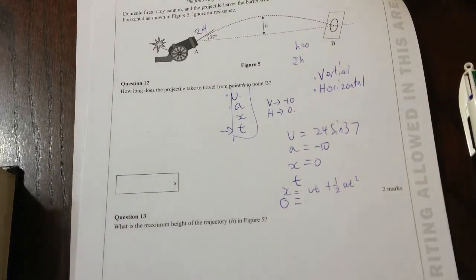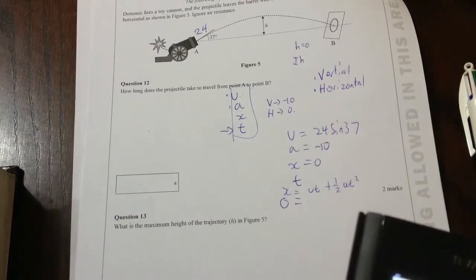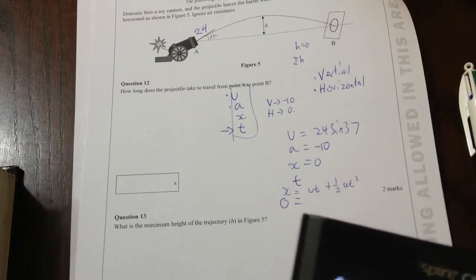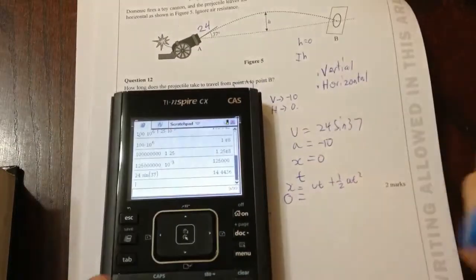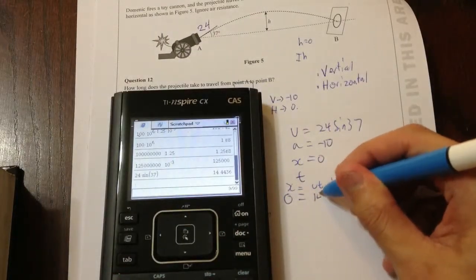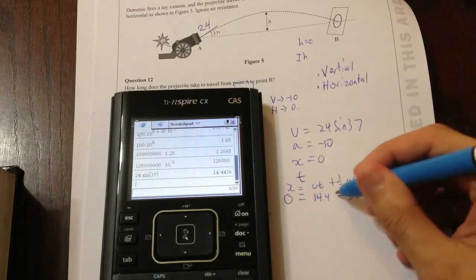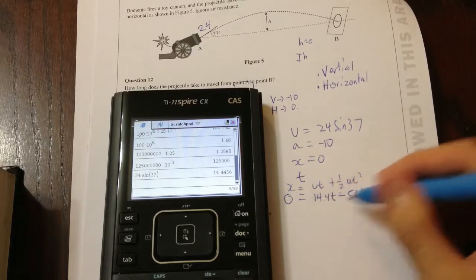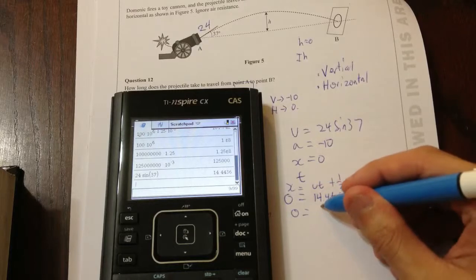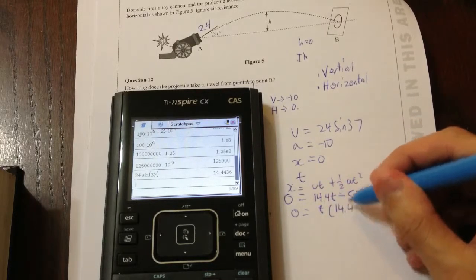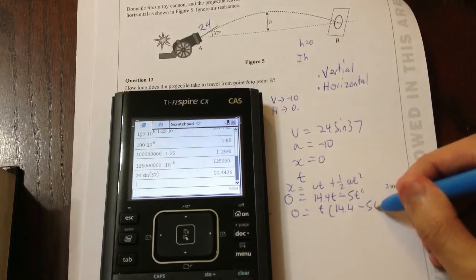Apologies for this, but maybe you can solve it in the meantime. Solve it before I get my calculator out. So 24 sine 37 is 14.4 t plus half a, which is -5 t squared. So how do you solve this? Well, you just need to factorize. Yeah, you can factorize the t out, and you get that.